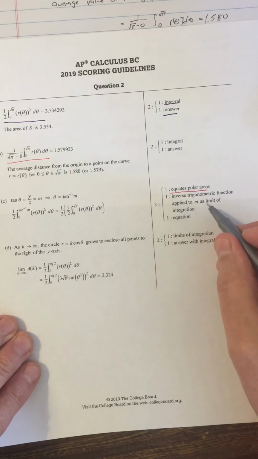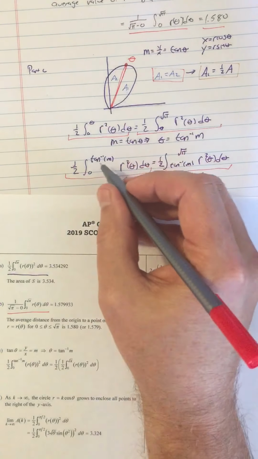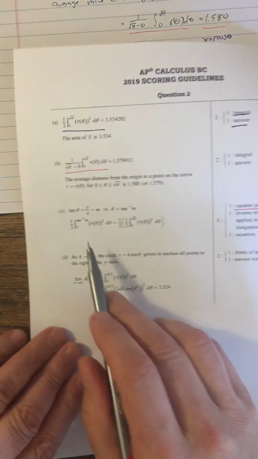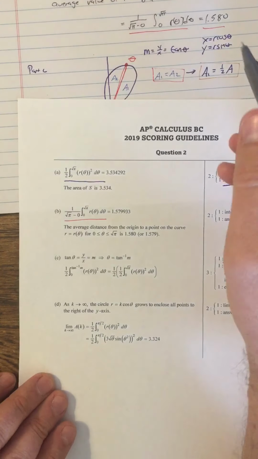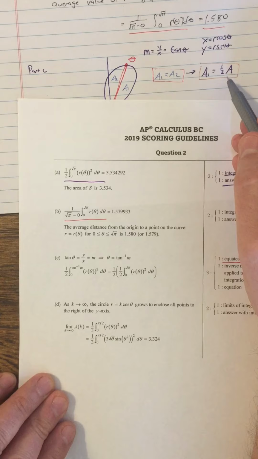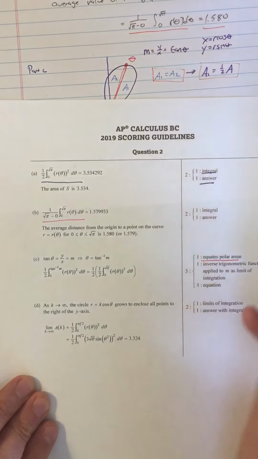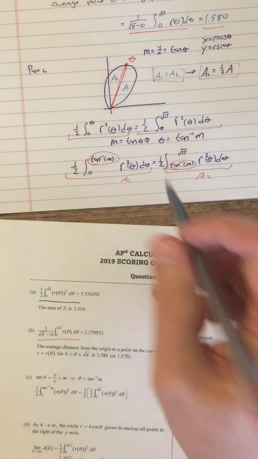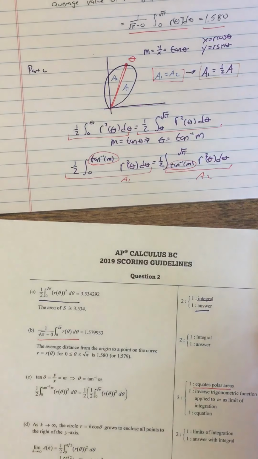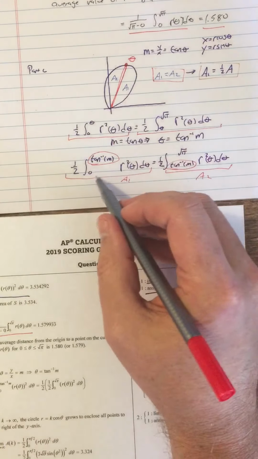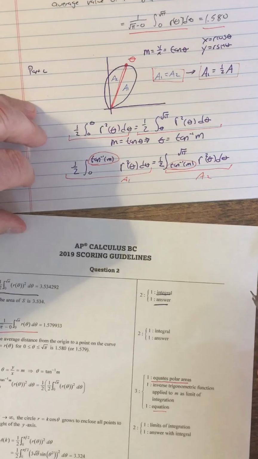Inverse trigonometric function applied to M as limit of integration. So we have our inverse trigonometric function of M as limit of integration. We have it twice in our formulation. They have it only once in their formulation, because remember, they're using area 1 is equal to 1/2 of the total area instead of us doing A1 equals A2. They're both legitimate solutions. I personally think that since I used the inverse trigonometric function applied to M as limit of integration twice, I should get 2 points. But they're probably not going to give me that. And then the third point is for the equation. So I guess that means just the total equation. So we get 3 points for that.